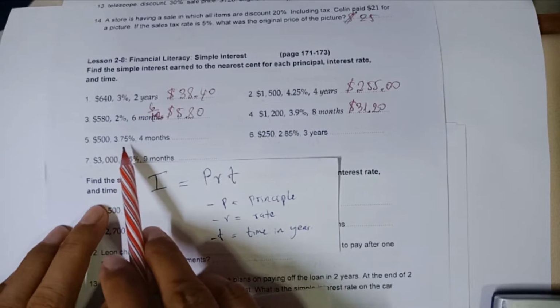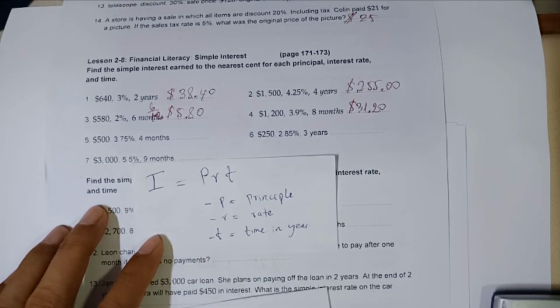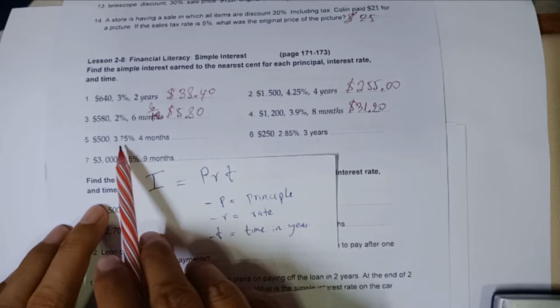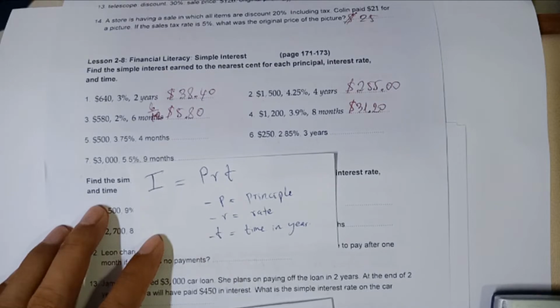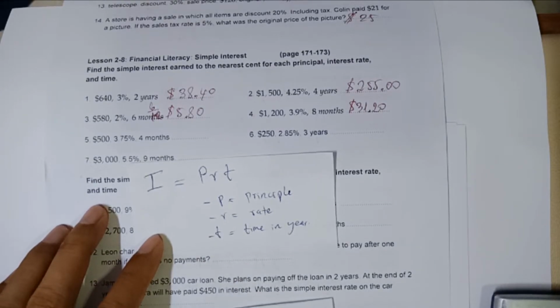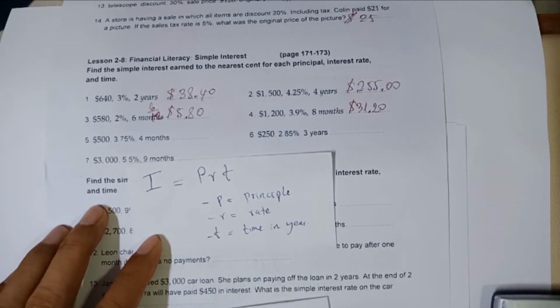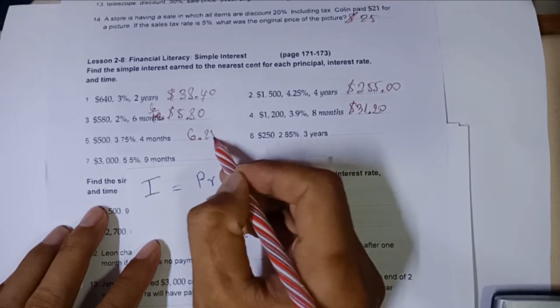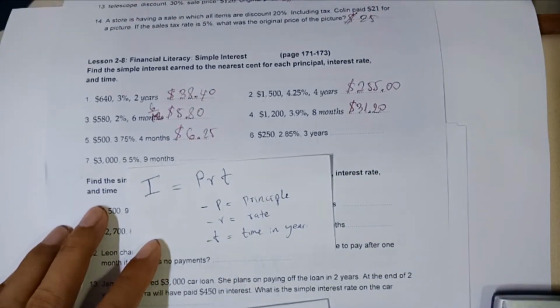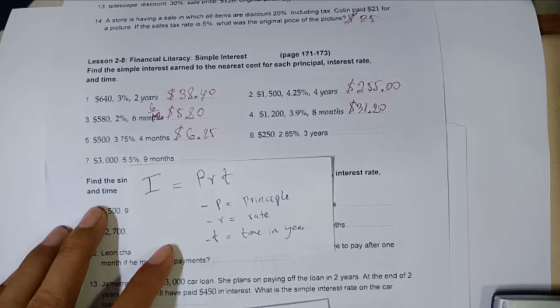Number 5, $500, you earn this 3.75%. So $500 multiplied by, convert this percent into decimal, 0.0375. So 500 multiplied by 0.0375, and you multiply by 4, you divide by 12. The answer will be $6.25.